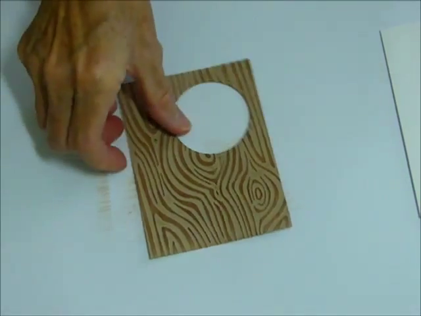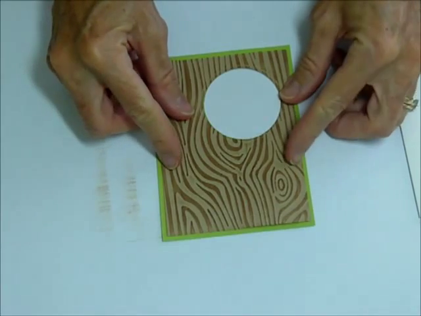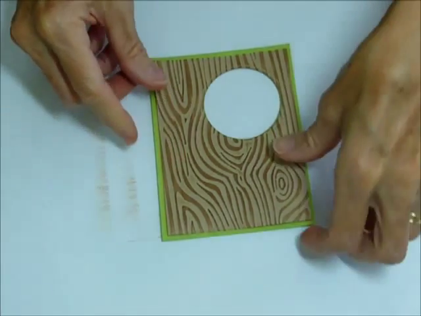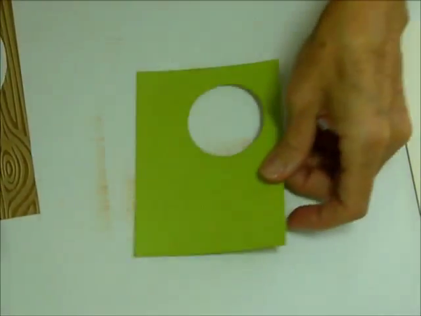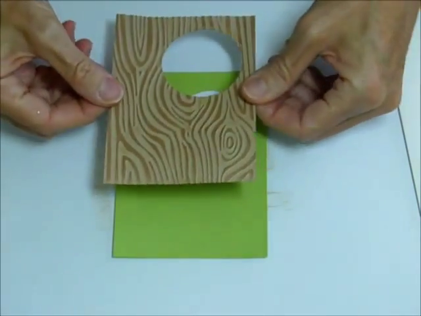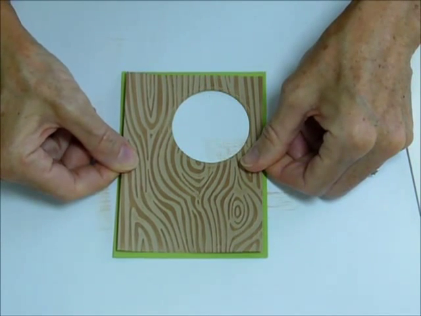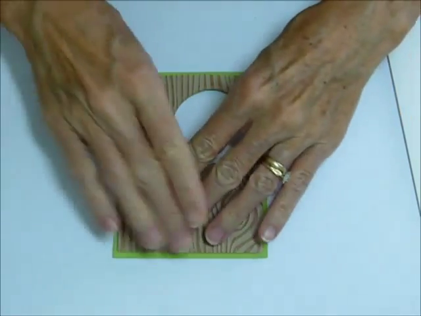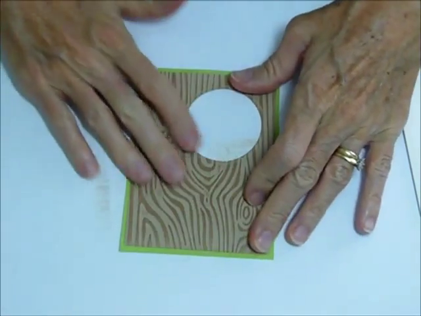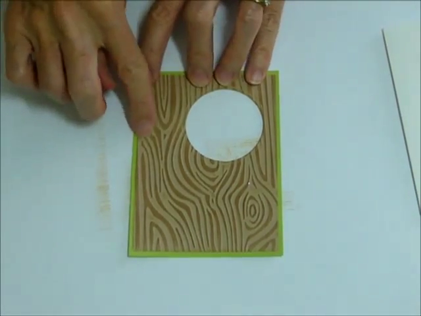And then you're going to go ahead and put tape on that and tape it down on top of your circle on your green piece. And when you're creating the layers of your cardstock, usually you want an 1/8 to 1/4 of an inch around for your borders.